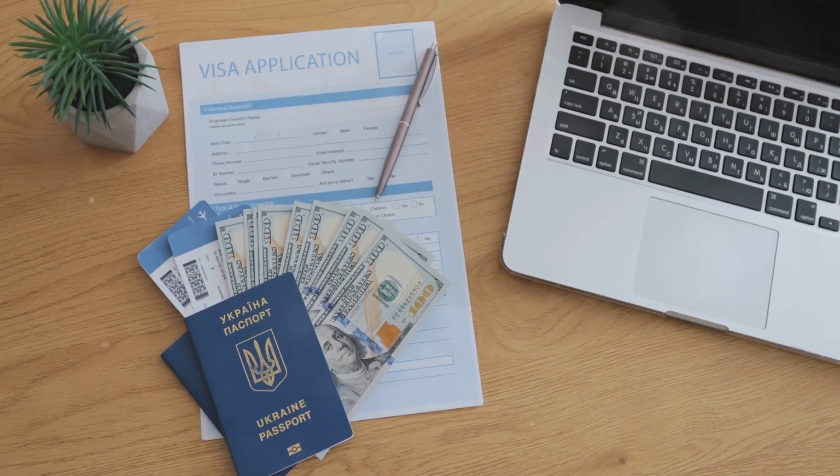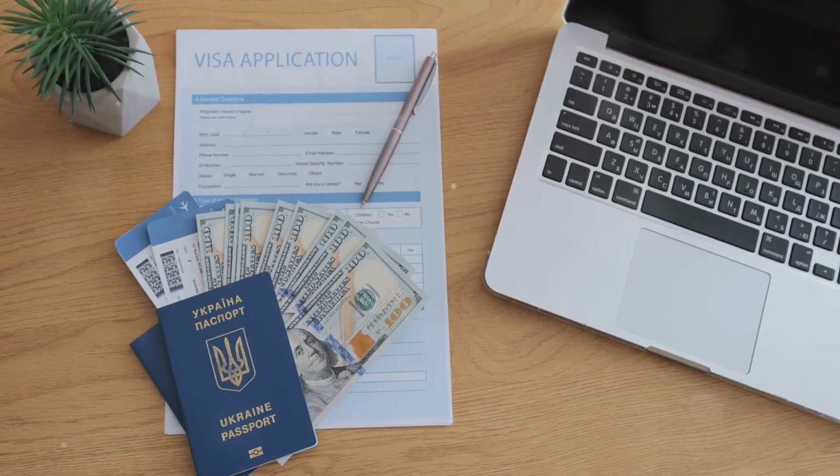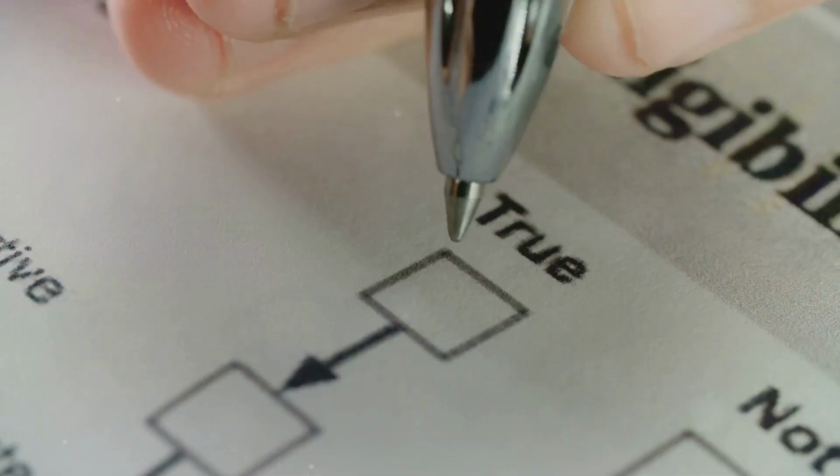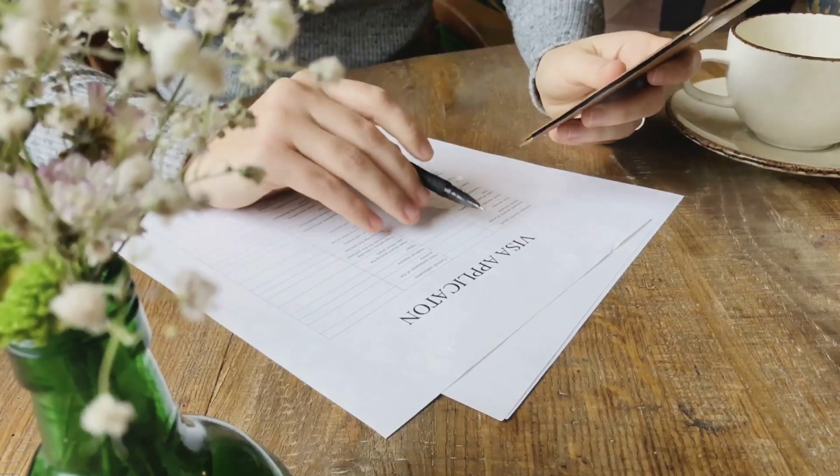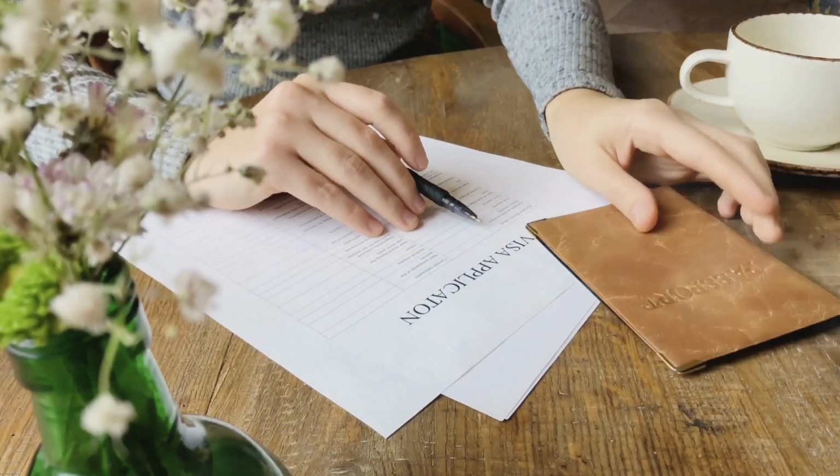Section 1. Essential paperwork, your visa application toolkit. Alright, fellow explorers, we're getting closer to the finish line. Before you hit that submit button, gather your supporting documents. These documents are your visa application toolkit.